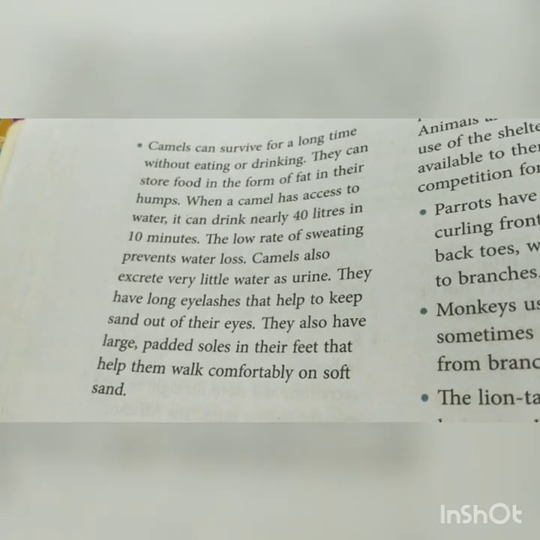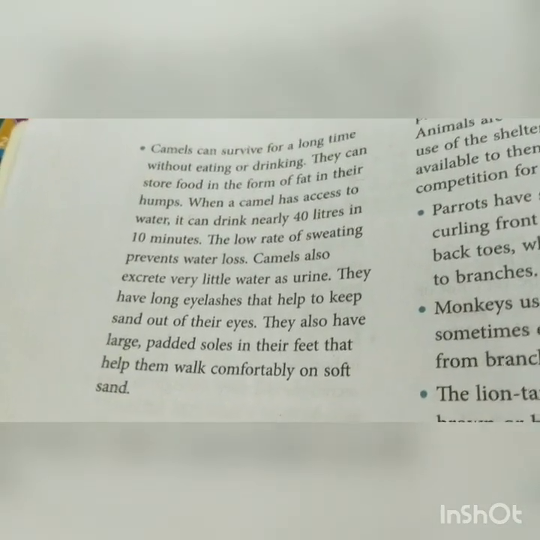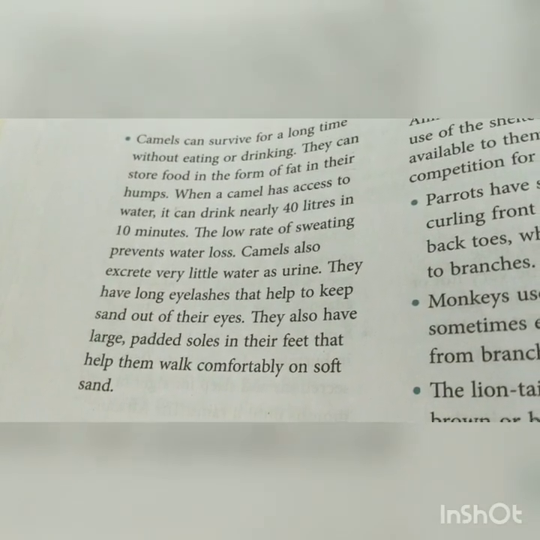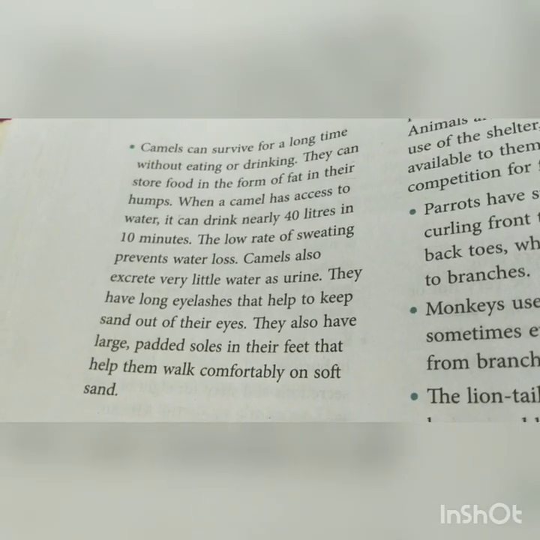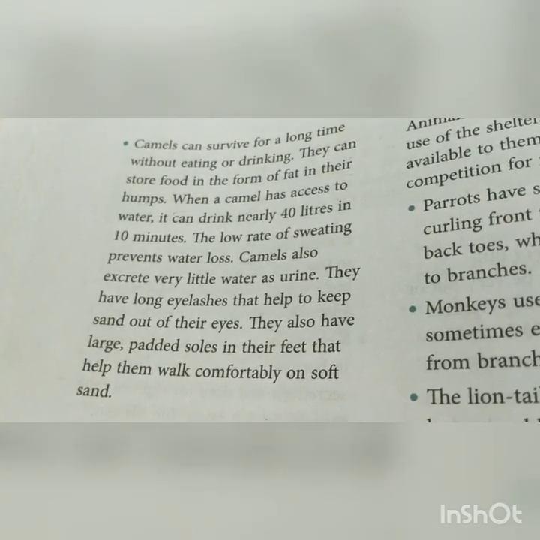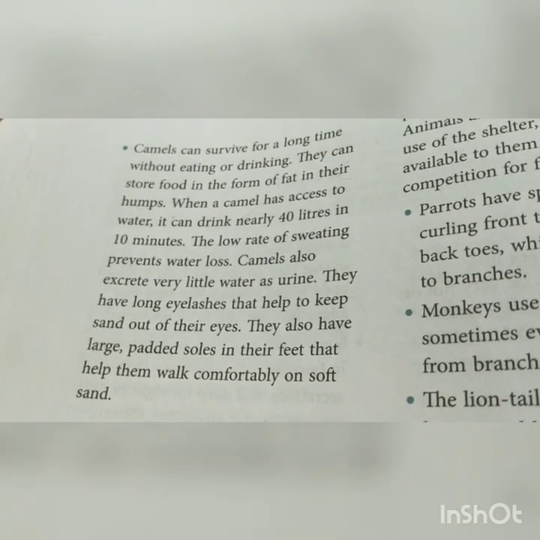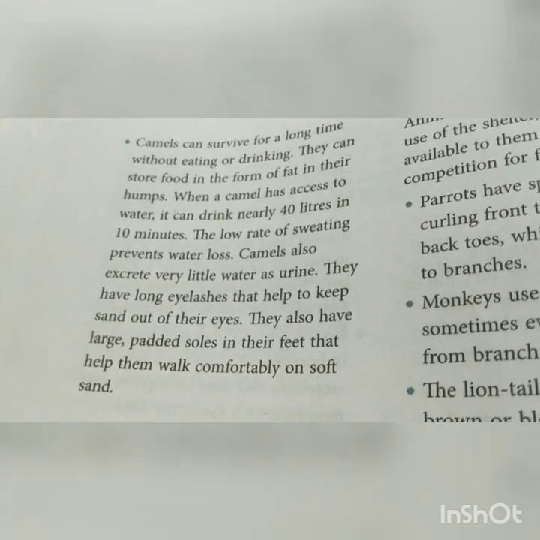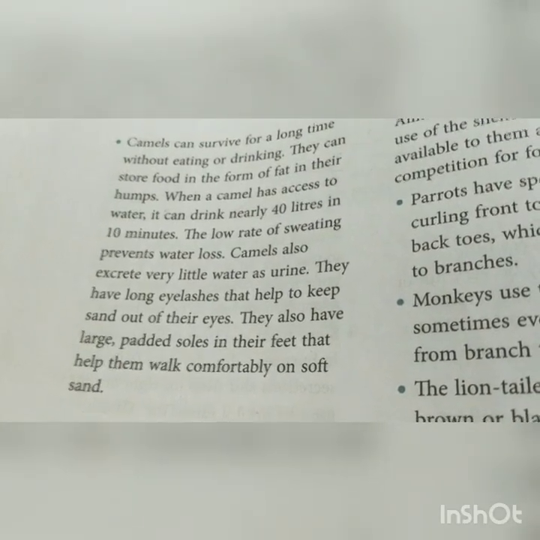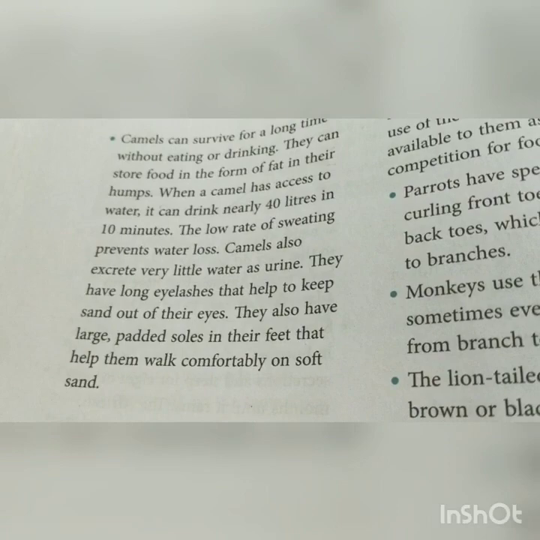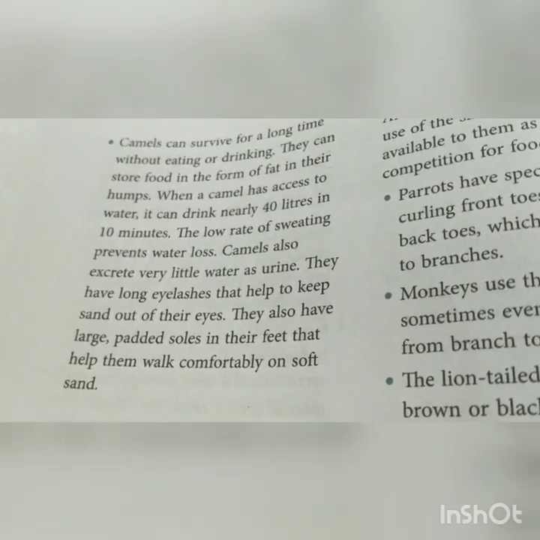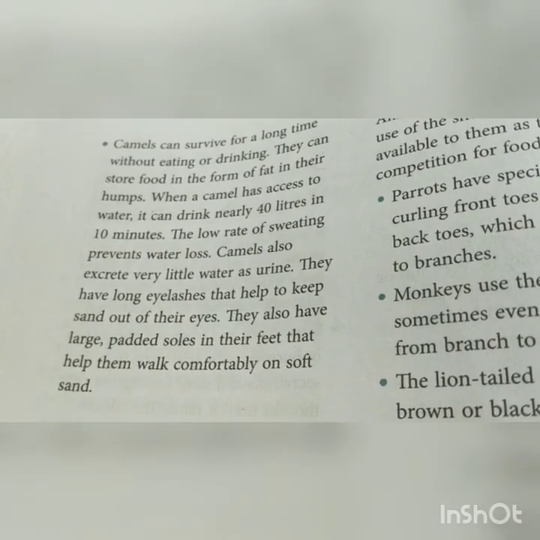When a camel gets water, it can drink nearly 40 liters of water in 10 minutes. They drink water very fast. Camels sweat very little, which prevents water loss. Camels also excrete very little urine, and they have long eyelashes that keep the sand away from their eyes. They also have large padded soles in their feet that help them walk comfortably on soft sand.